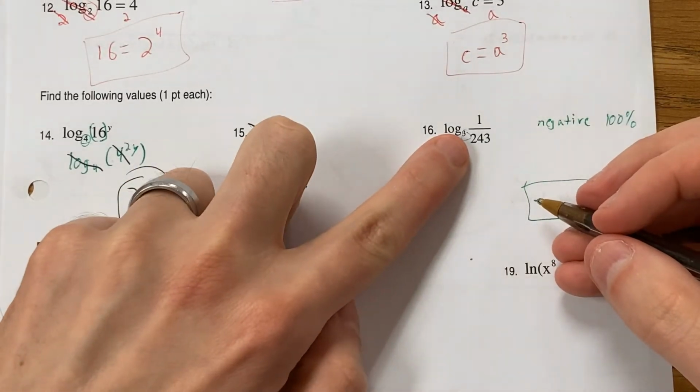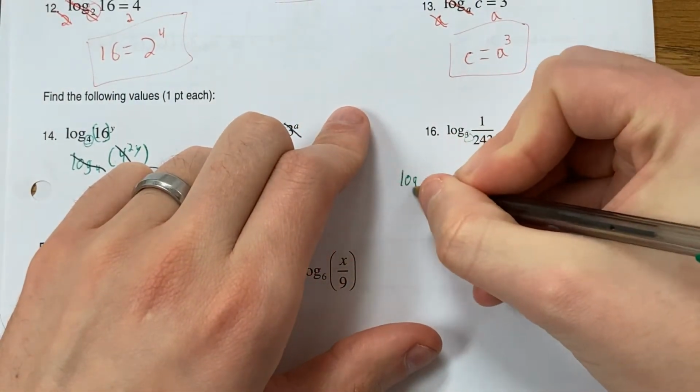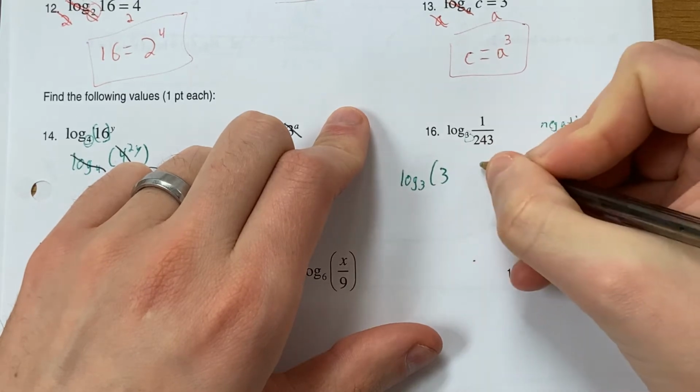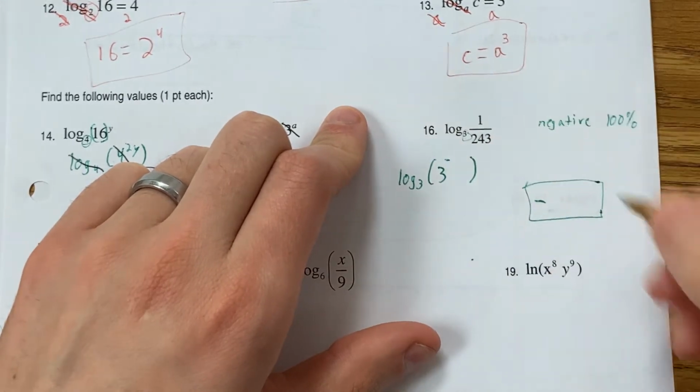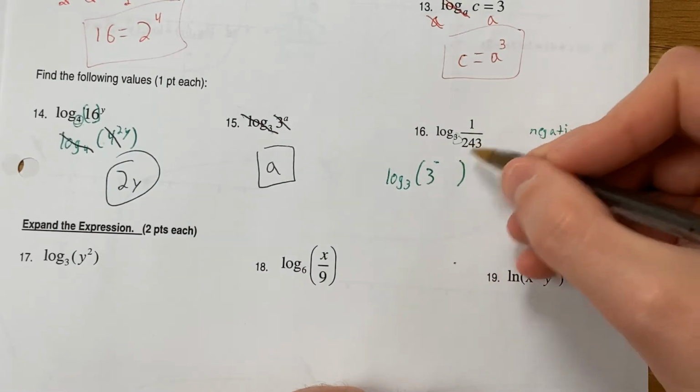Next up, you have to find out 3 to some power is 243. So I'm going to start with log base 3 of 3 to the something, and it's 3 to the negative something. We already covered that. So 3 to what power is 243?